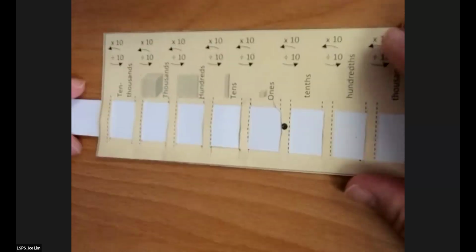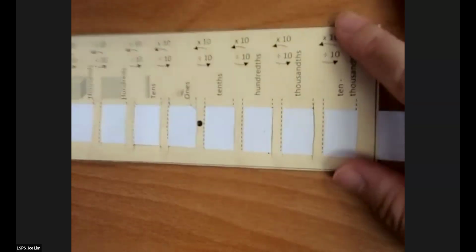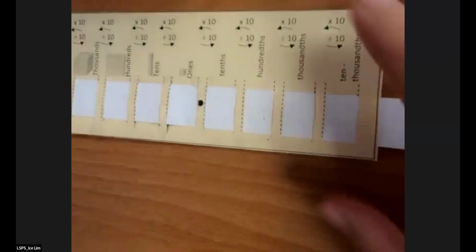Okay, testing. Okay, right. I made a few more as well, a few more new ones. Later you can come here and get one from me if you want one new one.